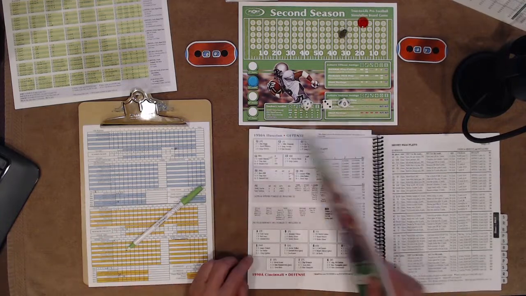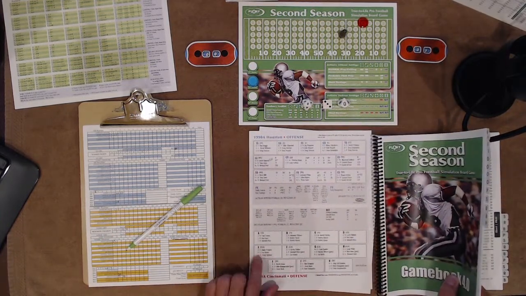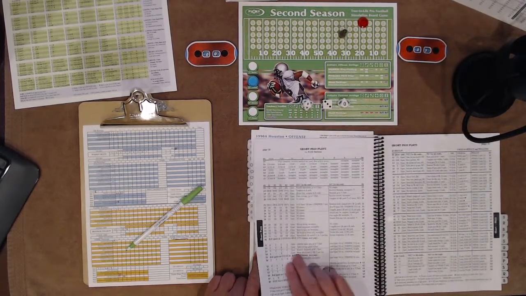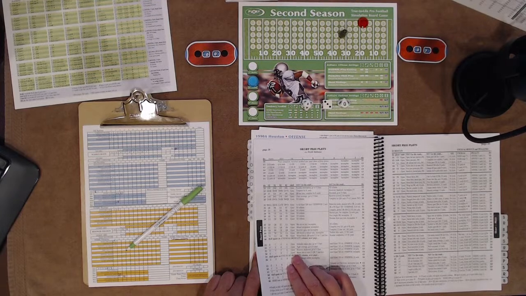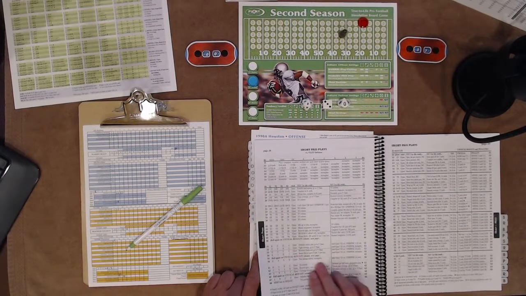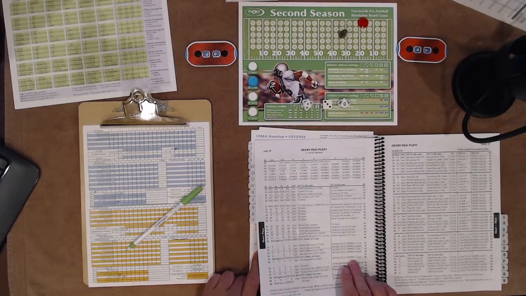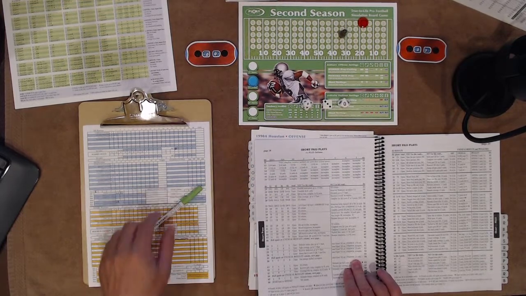Is E a pass 2? That's your outside linebacker, James Francis. He is a pass 1, so the answer would be no. He is not. And no, is he rated a 0? No, he's not. He's going to gain 1d6 of yards.